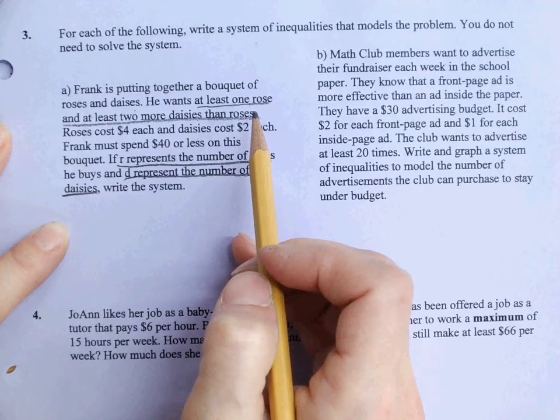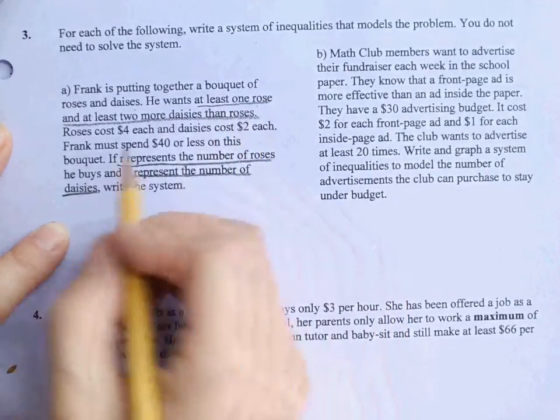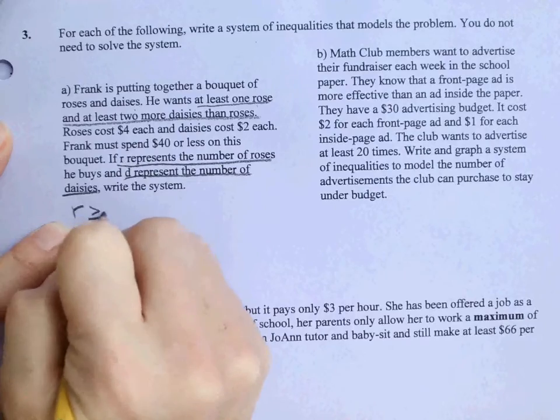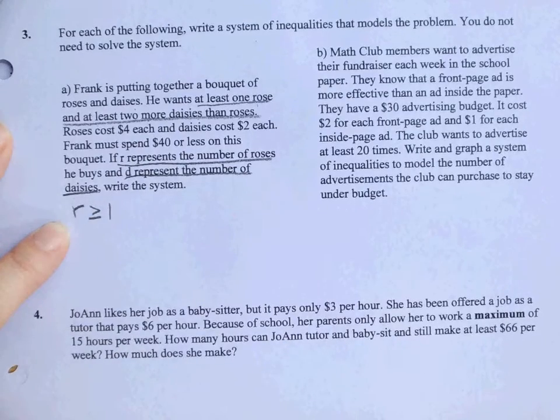So what that is going to look like is at least 1 rose: R is greater than or equal to 1. Okay, at least 1 rose. Then at least 2 more daisies than roses.